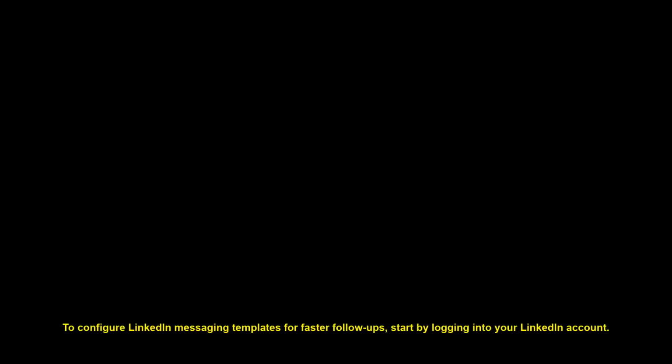To configure LinkedIn messaging templates for faster follow-ups, start by logging into your LinkedIn account. Once logged in, navigate to your LinkedIn homepage. In the top menu, locate the messaging icon and click on it. This will take you to your LinkedIn message inbox.